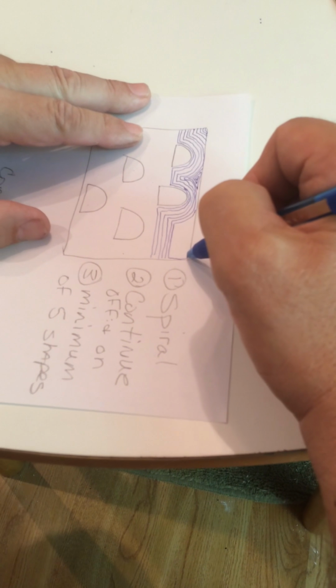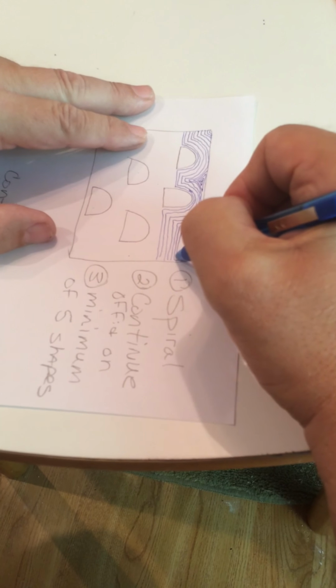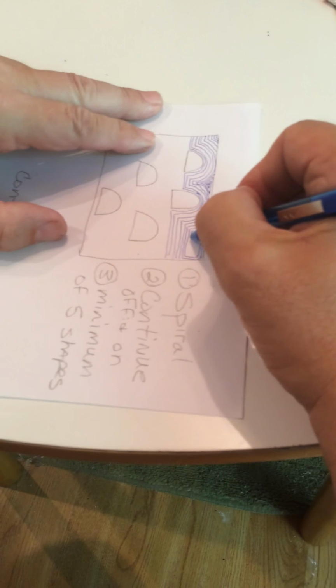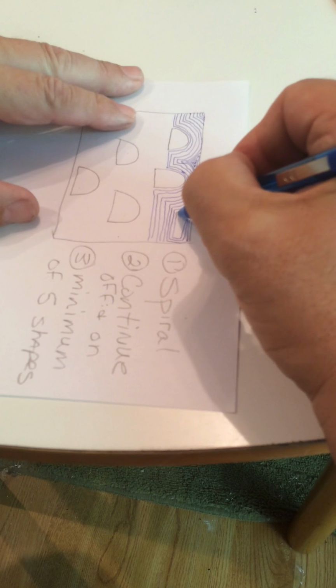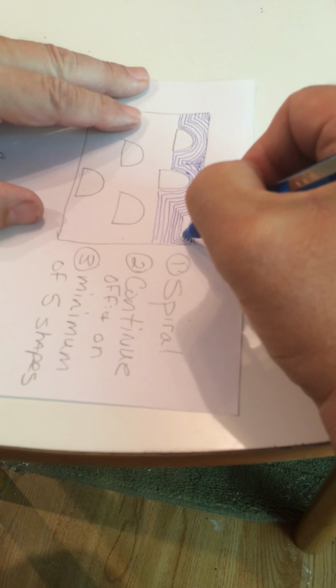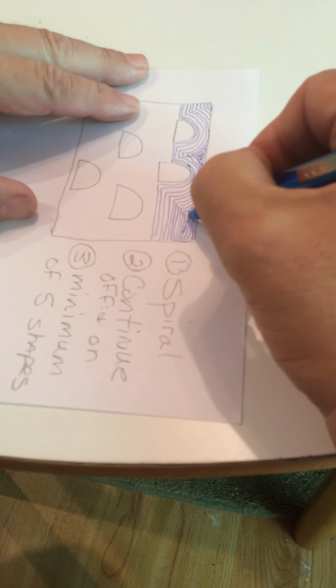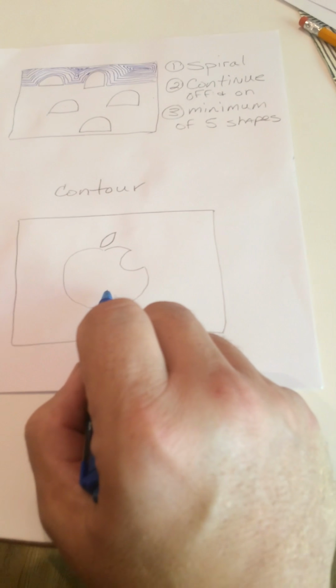Instead of going off the paper, I'm going to follow my design and spiral into the center. Sometimes this design will create those same lines, but also create an area that looks like depth. So those are the two things that you can do to create your depth. Our third design is the contour.